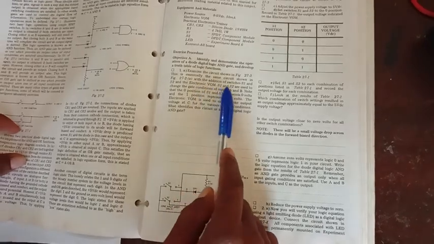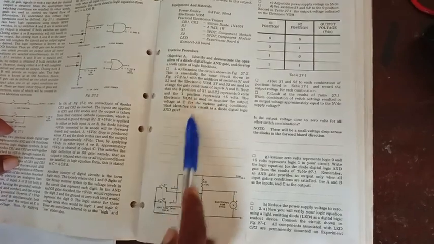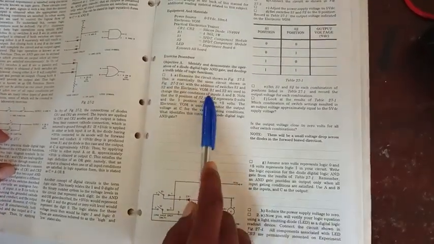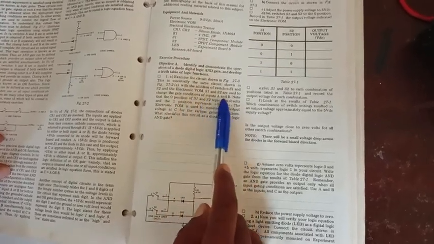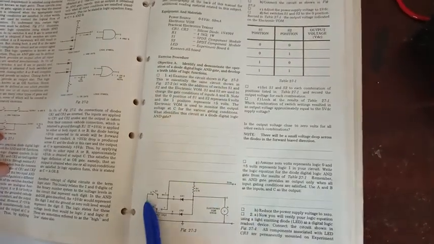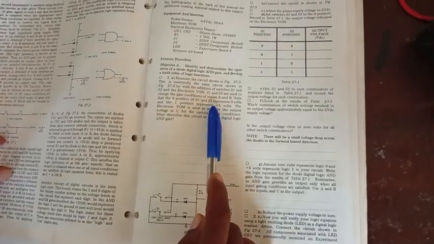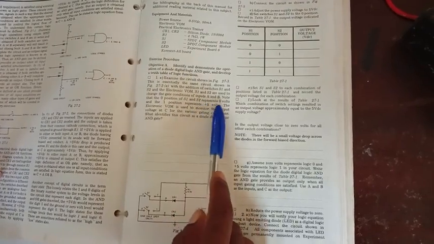With the addition of switches S1 and S2, we have 2 switches and the voltmeter. Switch 1 and switch 2 are used to change the gate condition of input A and input B, either at 0 or at 1. At 0, that means off. At 1, that means on.